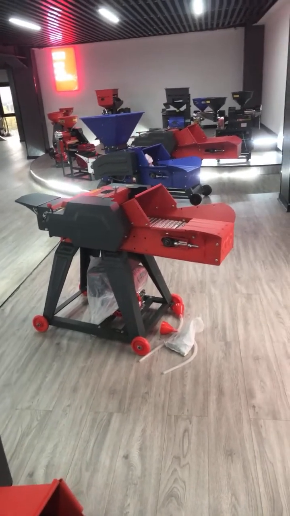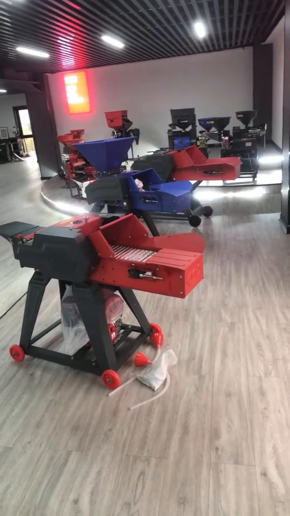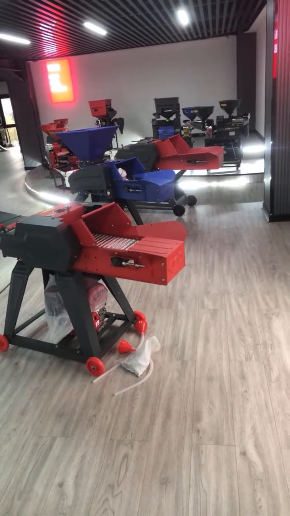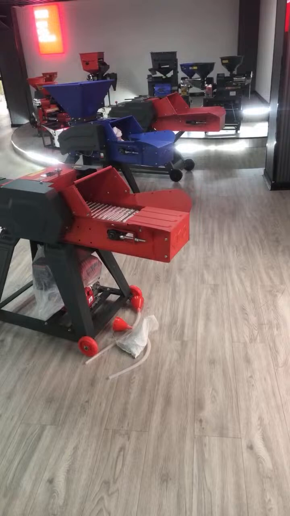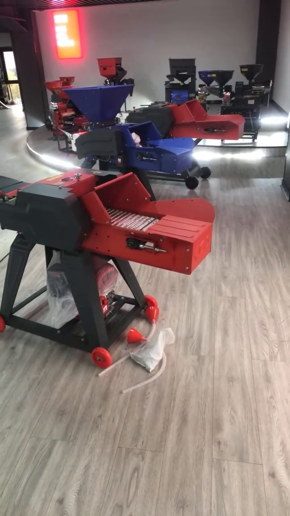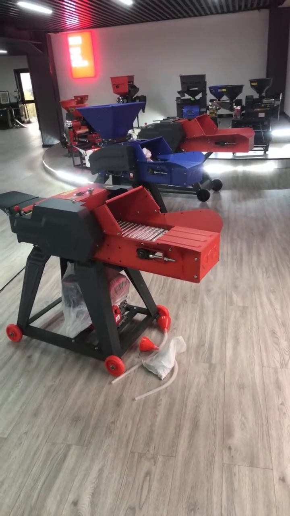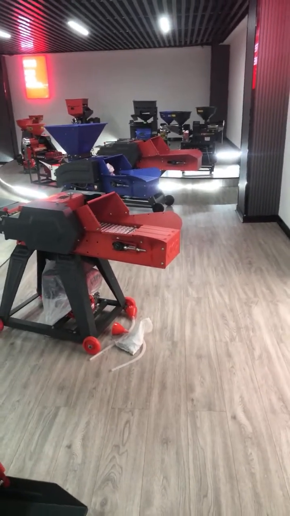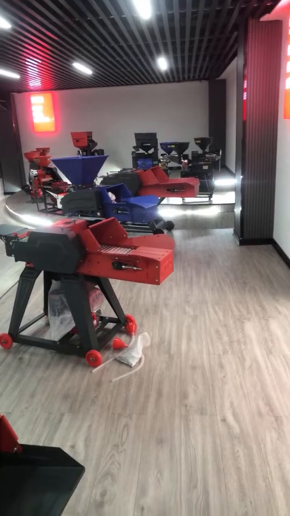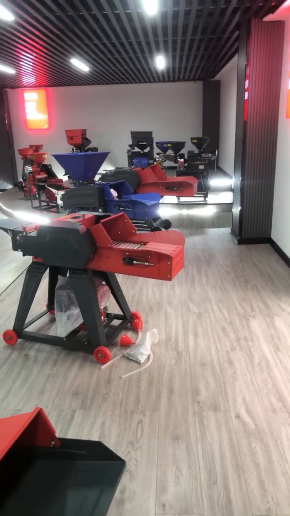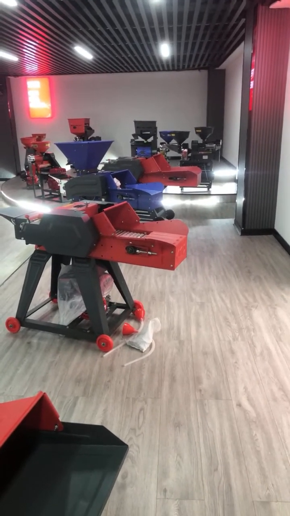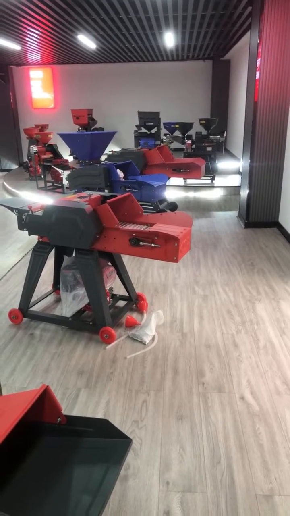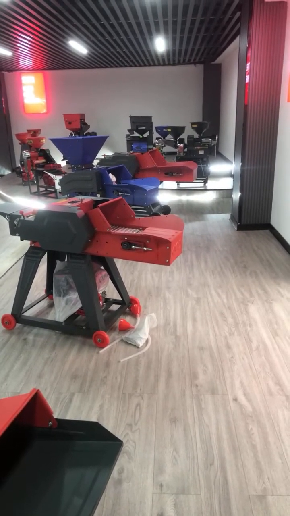Chaff cutters are essential in various agriculture processes, including grain harvesting, hay and silage production as well, biomass and bioenergy production as well. They contribute to more efficient and sustainable agriculture practices, ensuring better crop yield and resource utilization as well.